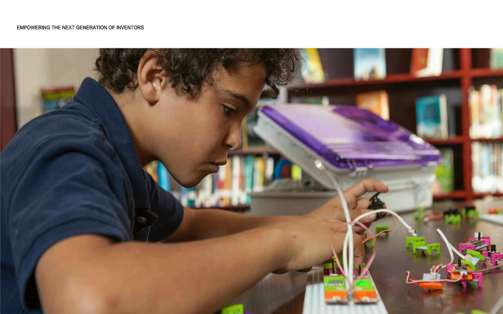And what we're finding is that littleBits are really a powerful tool for encouraging problem solving and creative confidence and what we like to call the next generation of inventors.